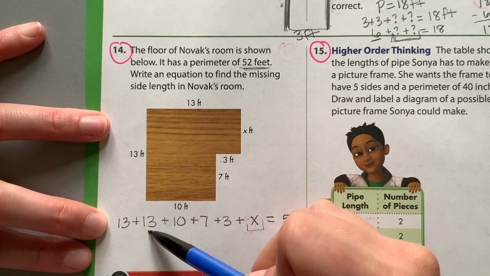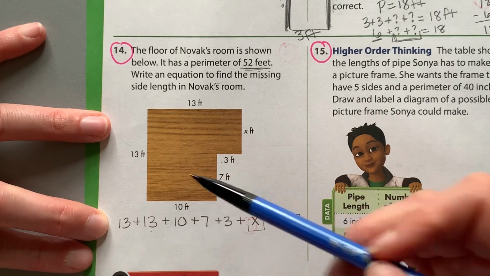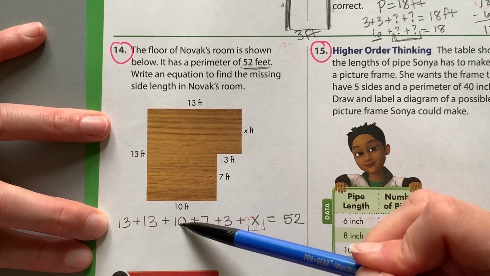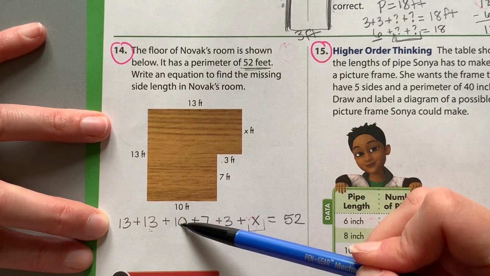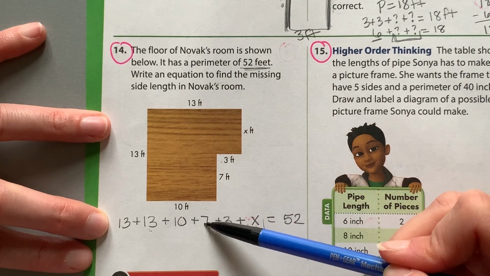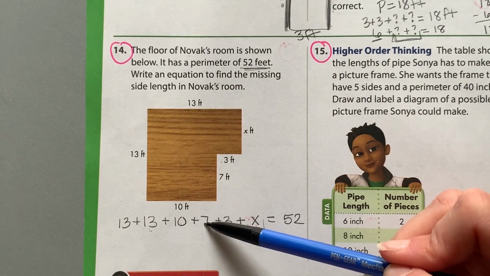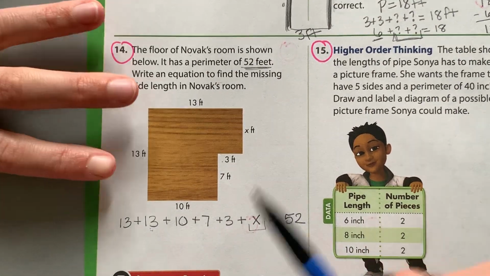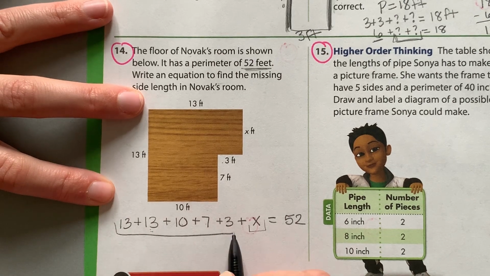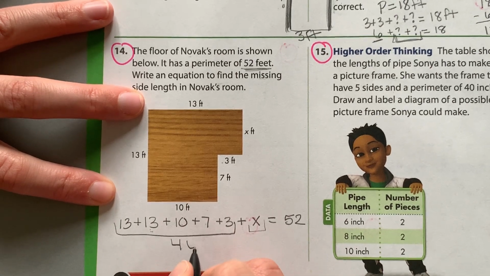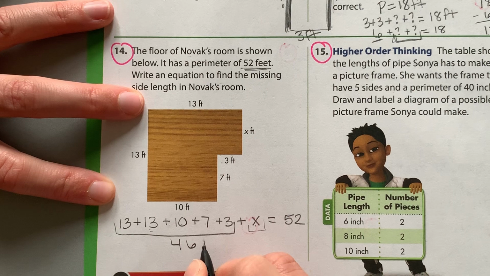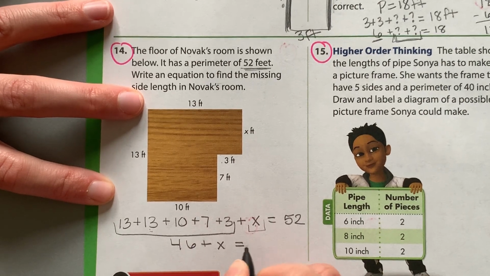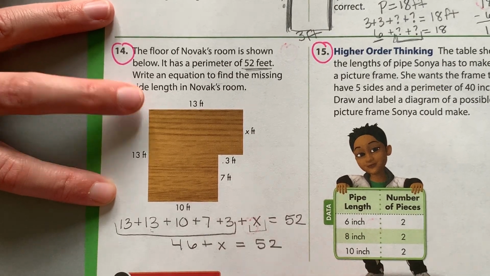13 plus 13 is 26, plus 10 is 36, plus 7, 36 plus 7 is 43, plus 3 is 46. So all of these equal 46. Then we have to add x. Plus x equals 52.